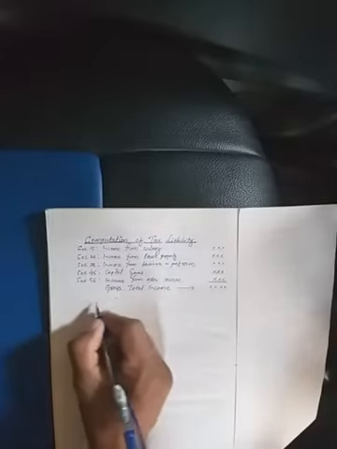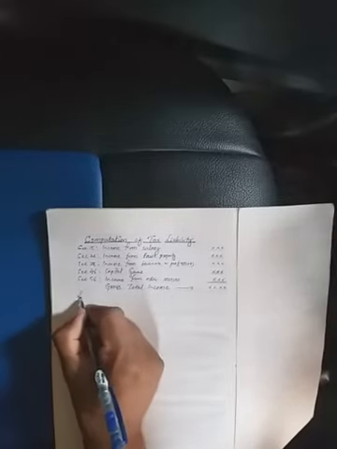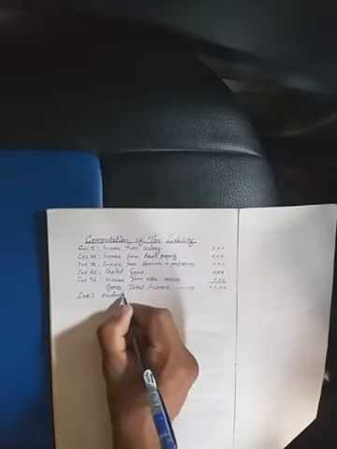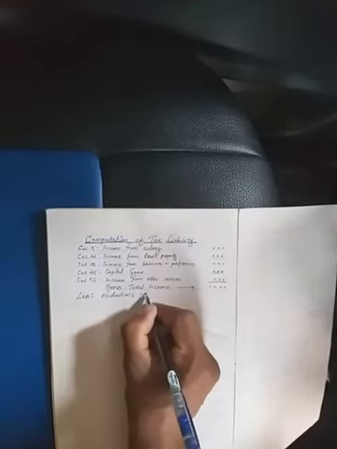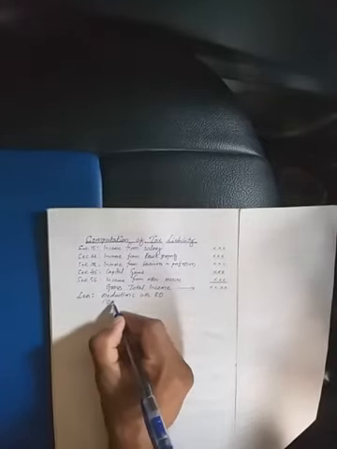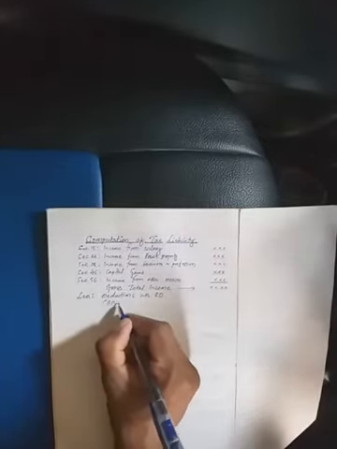At the next step, it is about claiming deductions. So less deductions under section 80. Deductions under section 80, it ranges from 80C to 80U. So we can try to claim deductions starting from 80C to 80U.